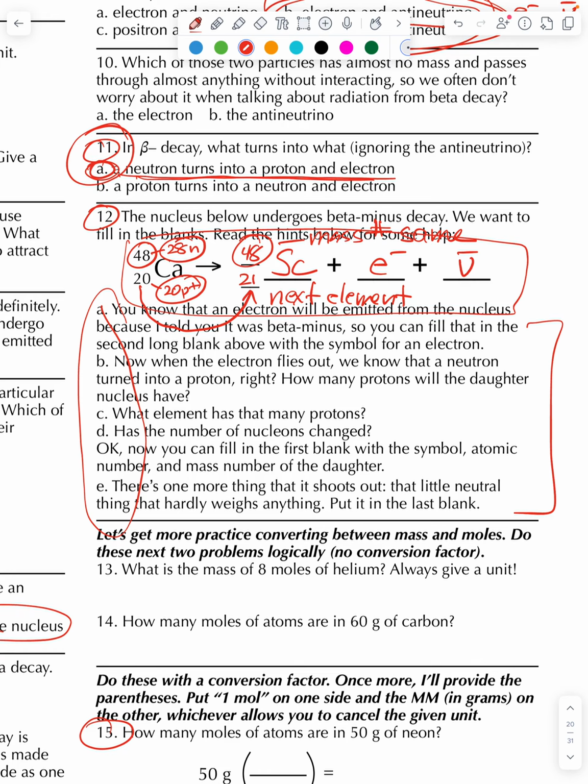So that might be a question I'm gonna ask you a little bit later as we do some more problems. But write that down. In beta minus, you end up with the next element in the periodic table, but the mass number stays the same, and you're emitting an electron and an antineutrino.